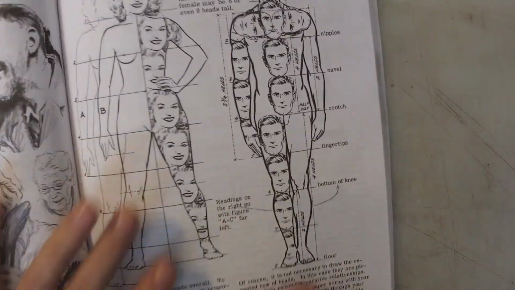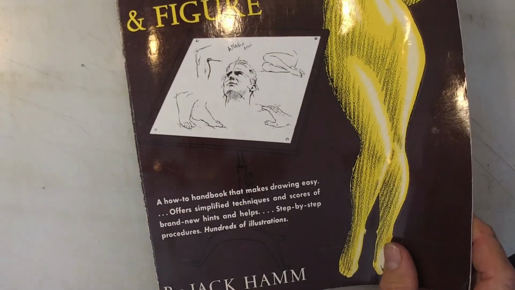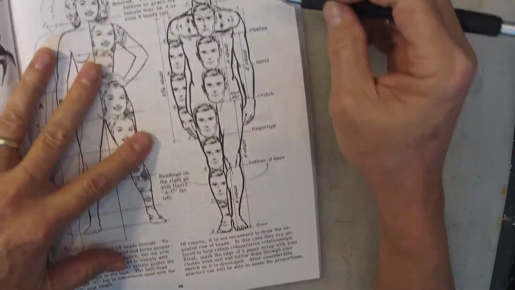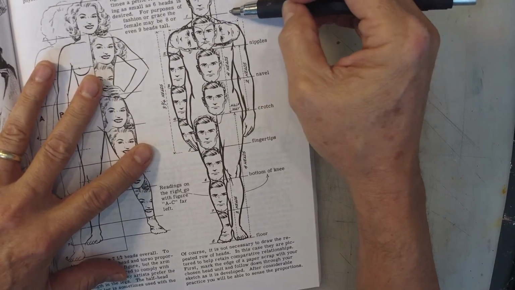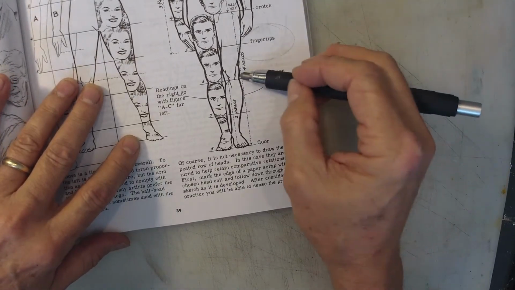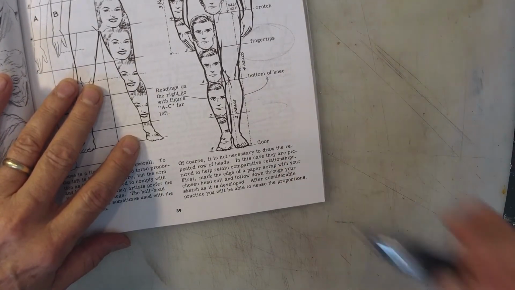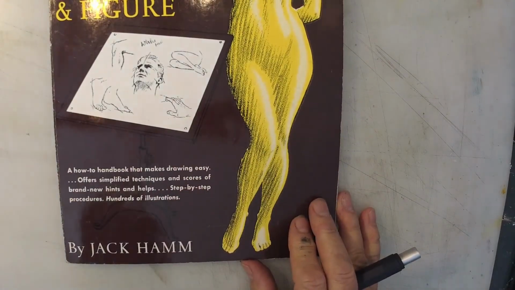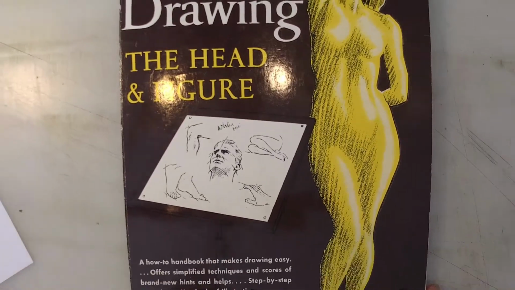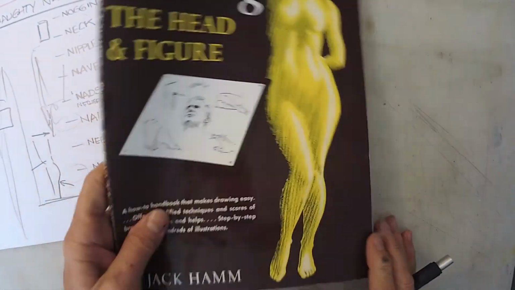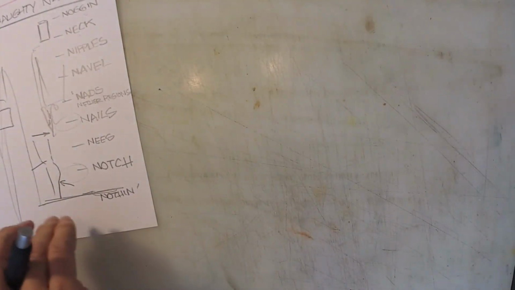Now, by the way, I am indebted to Jack Ham for some of this information right here. He has a page where he doesn't use ends, but he outlines chin, nipples, navel, crotch, fingertips. See, he does get the fingertips there. Bottom of knee, and nothing there, and then the floor. Okay, so that's Jack Ham. The reason Jack Ham is so good is because he has more mnemonic devices, more tricks for remembering the human figure than any other anatomy book I know of.